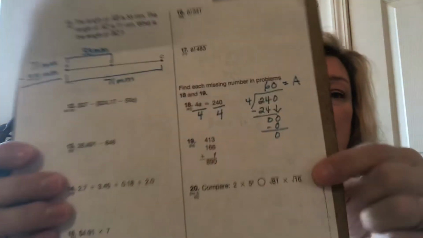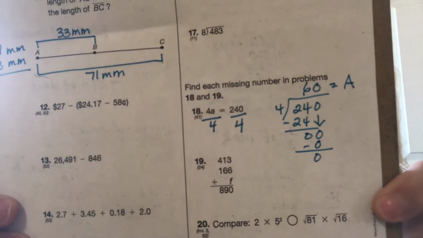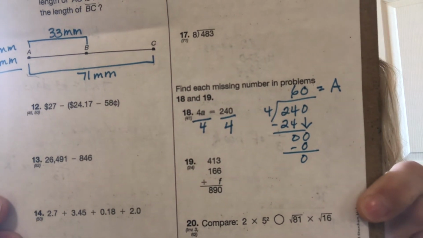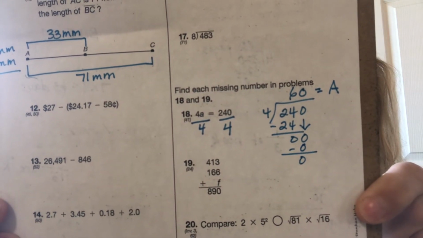When I subtract, I have 0, goose egg, but I still have to address the 0 that's in my dividend. 4 goes into 0 0 times. So A is equal to 60. You see how Ms. Taylor did that?